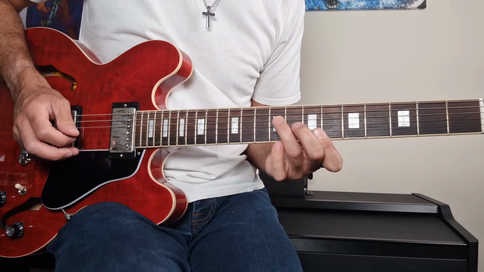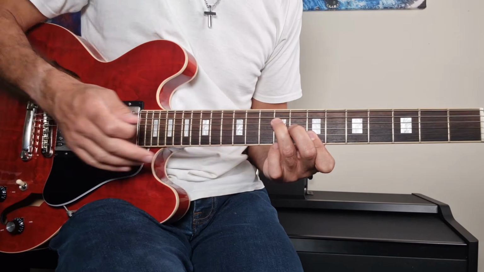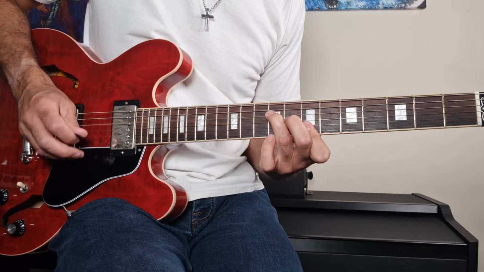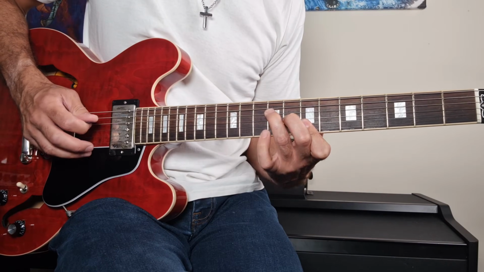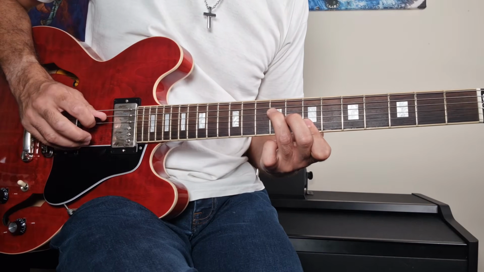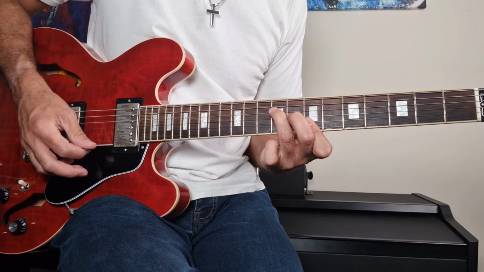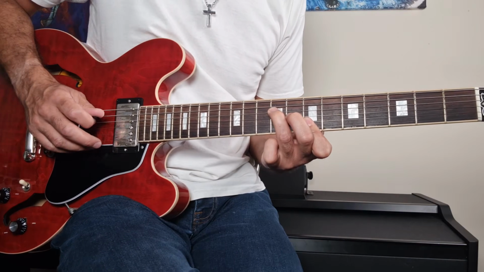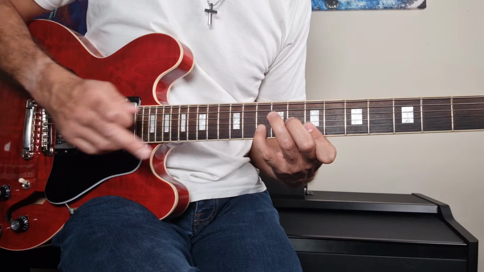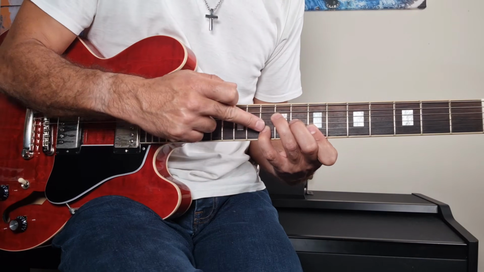And then slide up that shape to the 7th fret, giving us a B chord. And we're going to keep coming back to that D string. So D, E string, back to the D string. Then we're going to put our little finger there. This time that's going to make it up to the 10th fret because we've moved up.